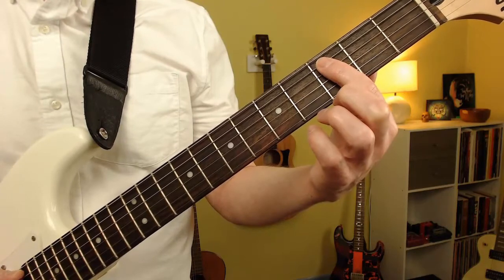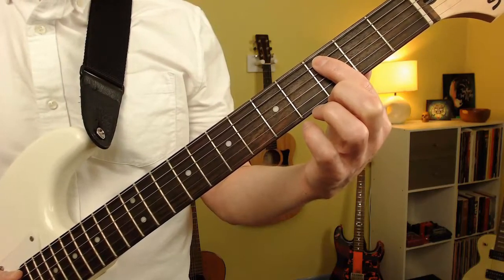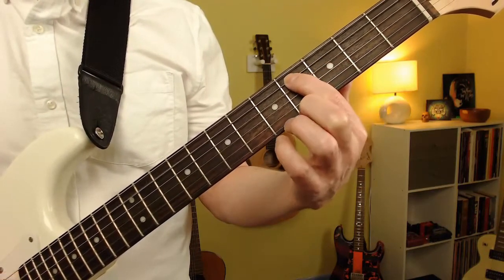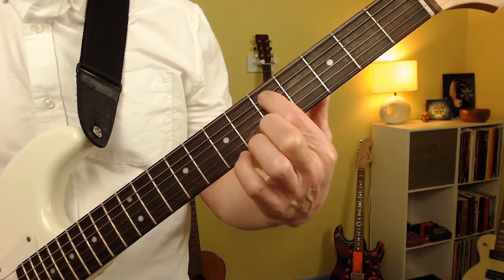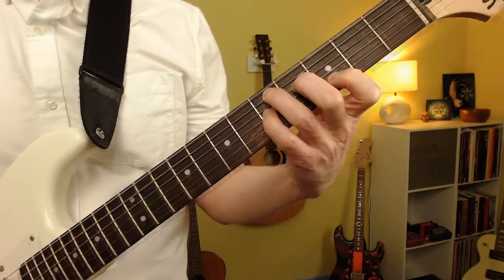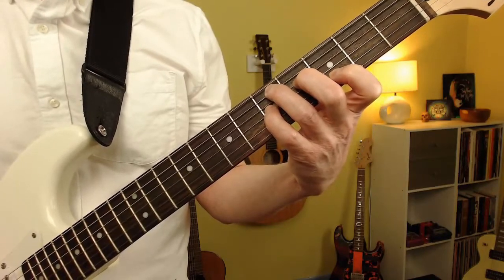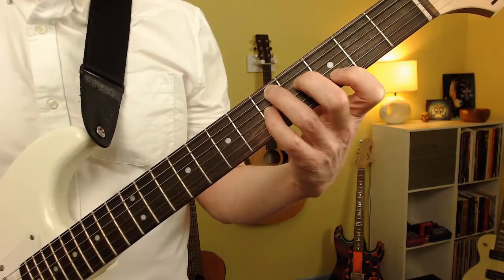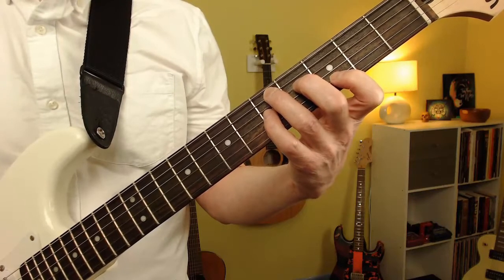Now to find the 5 chord, we simply move up 2 frets from the 4 chord, and this is now the root of our 5 chord. We play this chord shape, and we have now found chord 1, chord 4 and chord 5 of a blues.